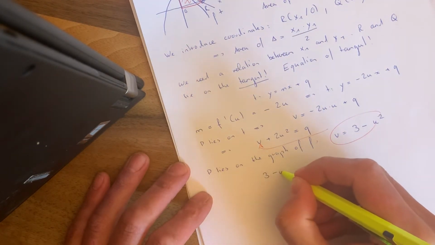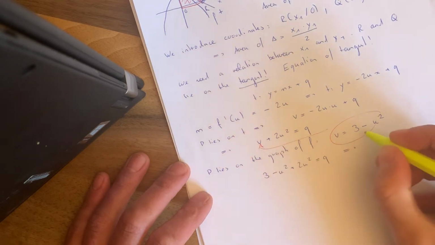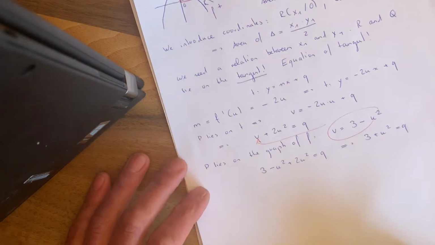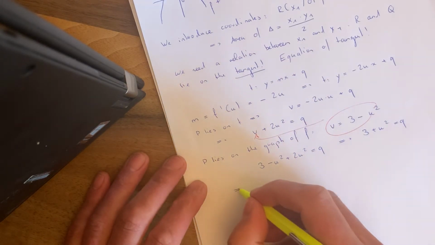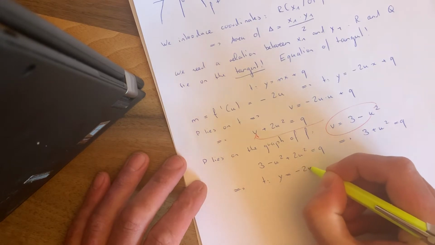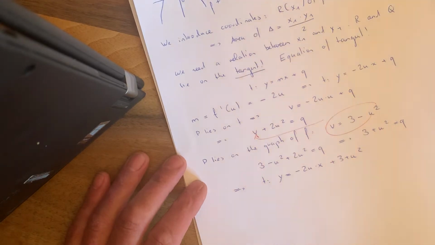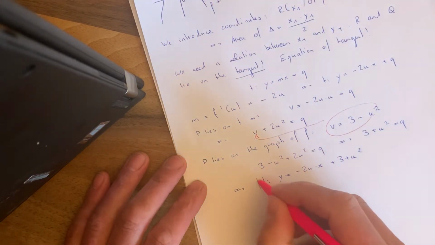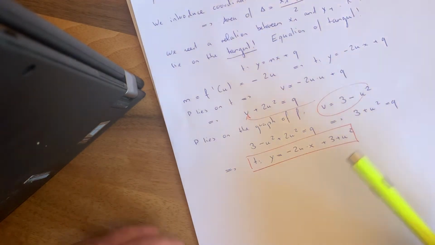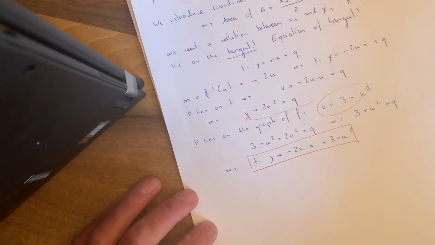So 3 minus u squared plus 2 times u squared equals q. Simplifying leads to 3 plus u squared equals q. Putting everything together, we get the equation of the tangent. Y equals minus 2u times x plus 3 plus u squared. So this is the equation of the tangent. And you see here that's not that bad. We have just one unknown here, u, so that's not that bad.